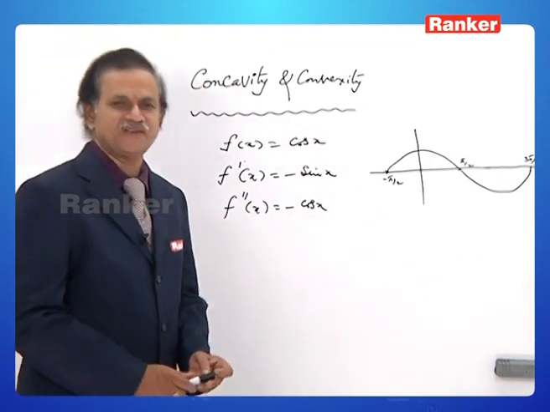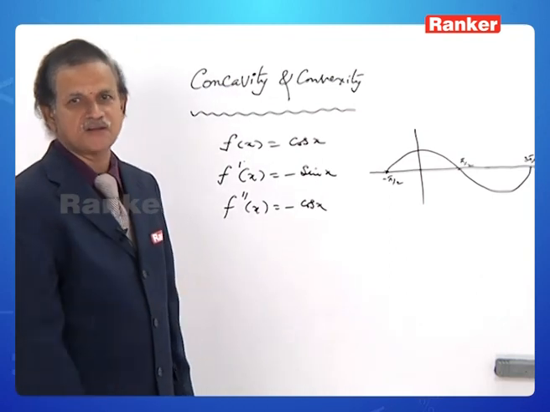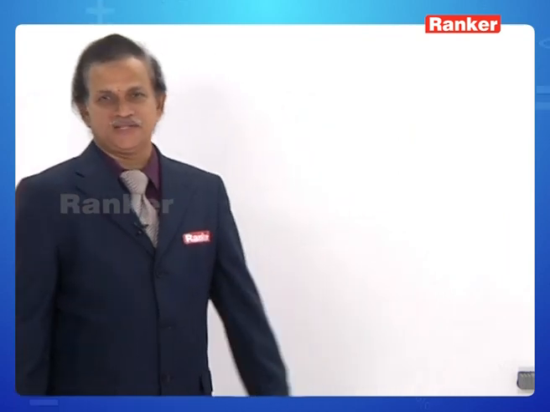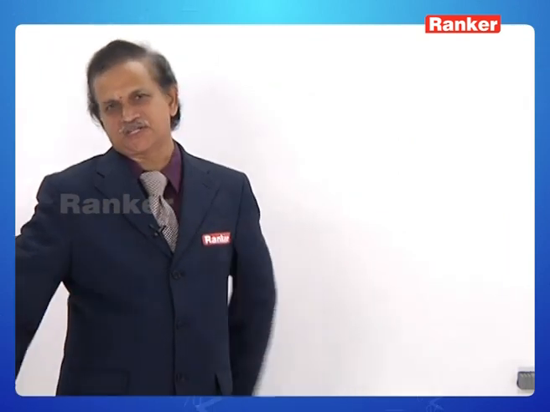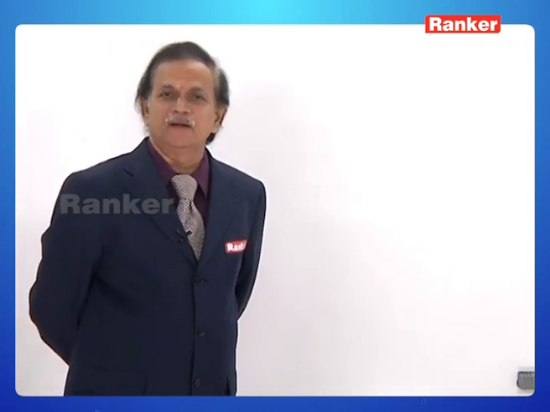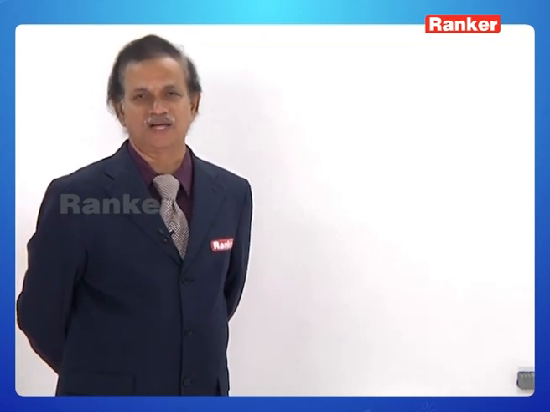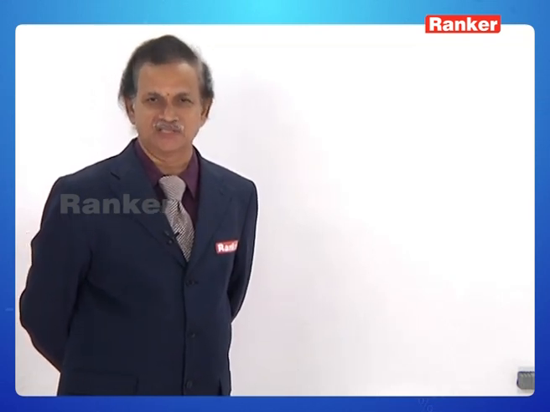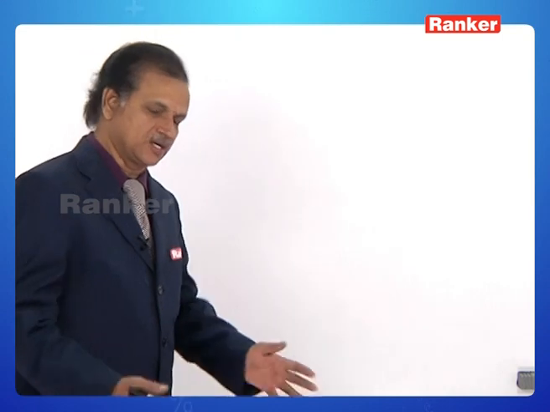Those points of x for which f dash x is equal to 0 are called stationary points. The important role of stationary points in locating the maximum value, minimum value, local maximum, local minimum, etc. will be dealt with under the heading maxima and minima later.